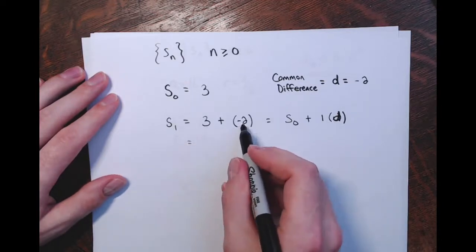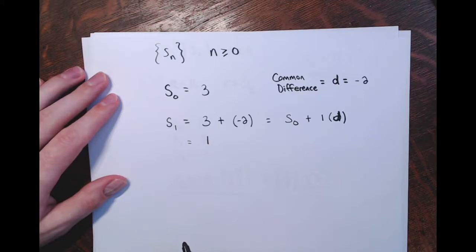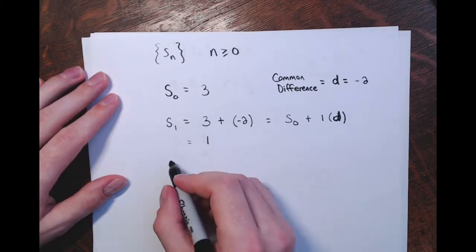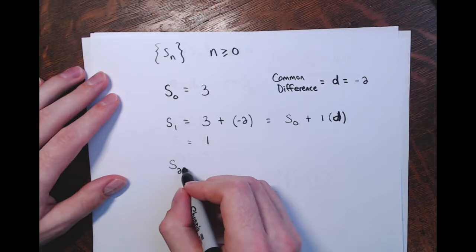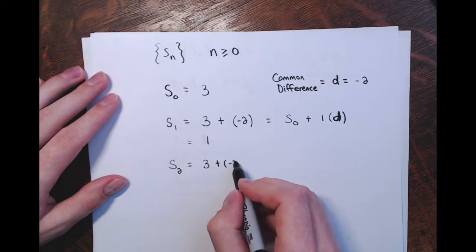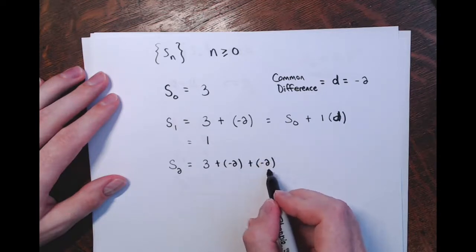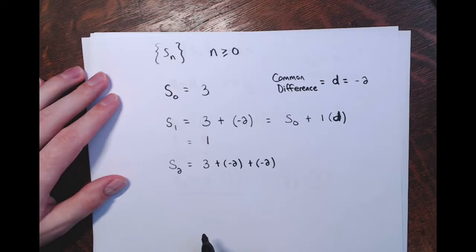Now 3 plus -2 is 1. So the second term, S1, is 1. Then S2 would be the previous term, which is 3 plus -2, and then just add -2 again. You just keep adding that common difference.